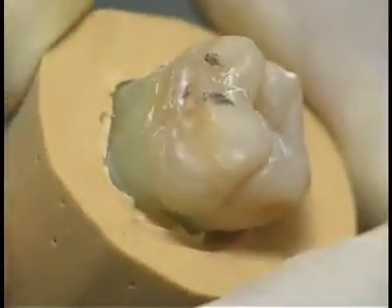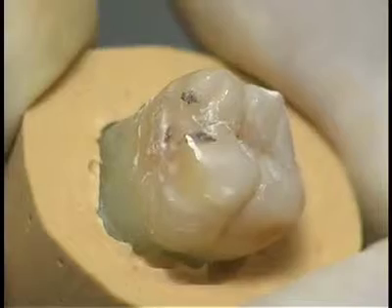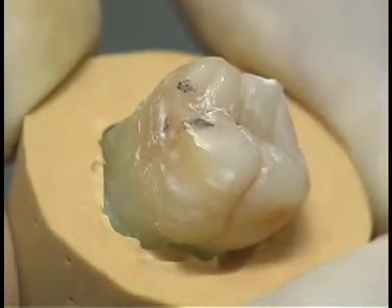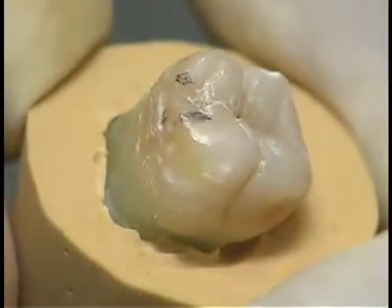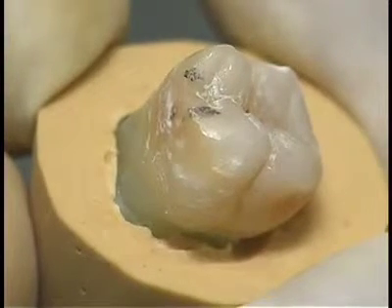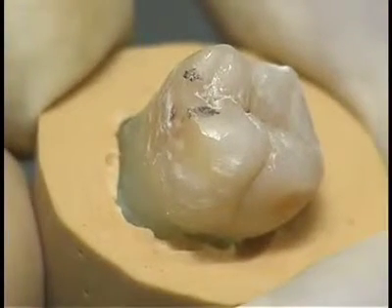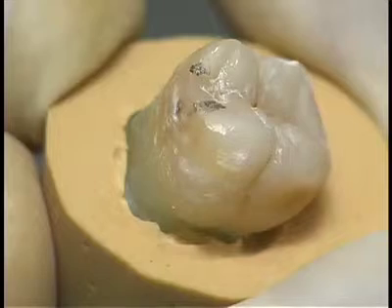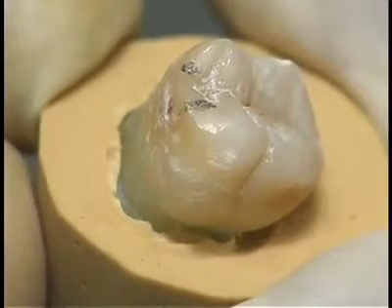A class 2 carious lesion develops apical to the contact area on the proximal surfaces of posterior teeth. The procedure for removal of the carious lesion is the same as that of a class 1. The first step is the development of the ideal cavity preparation.